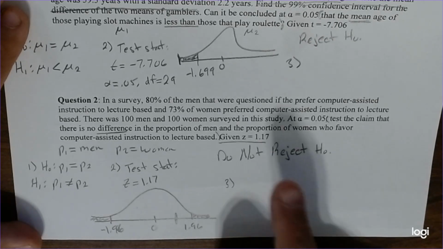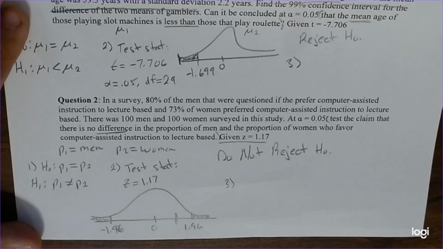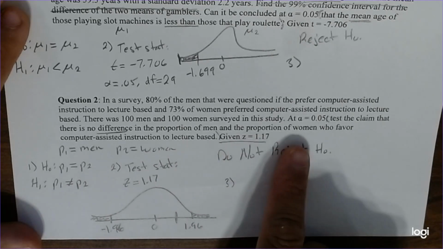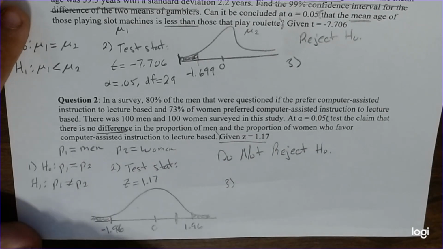And again, this one we do not reject, so it'll be a no. So you would be in the second box. So this one would say there is not sufficient evidence to warrant rejection of the claim that there is no difference in the proportion of men and proportion of women who favor computer instruction to lecture-based.